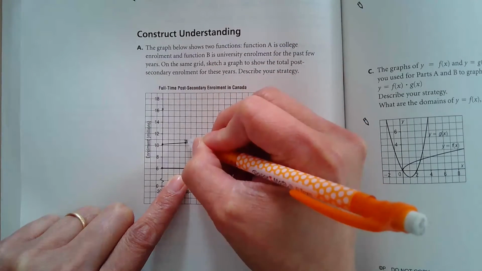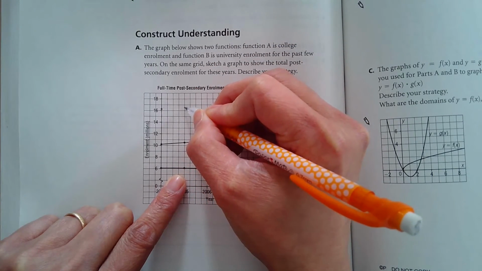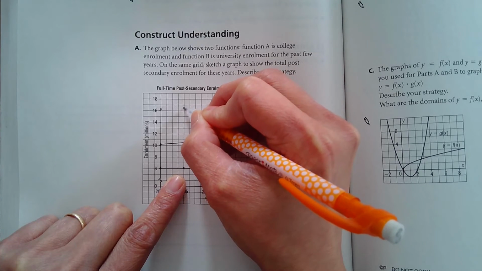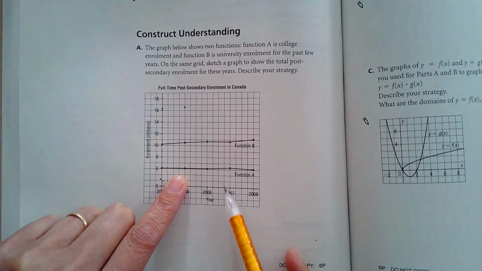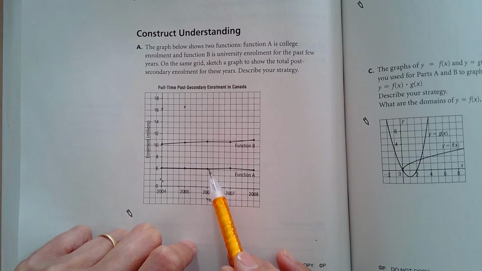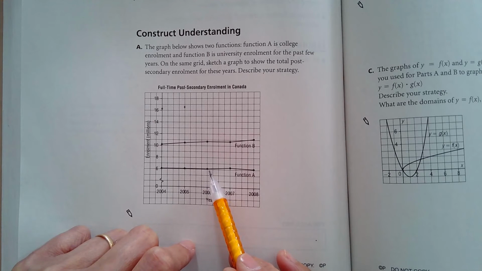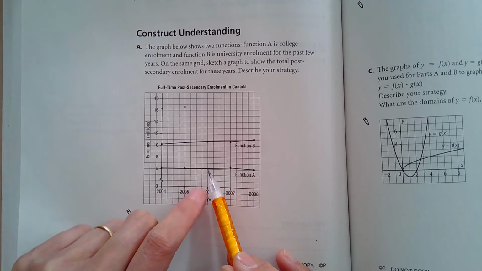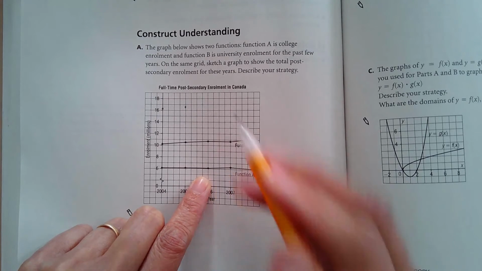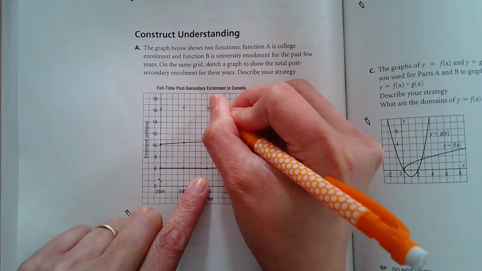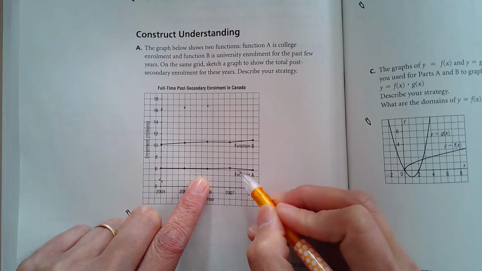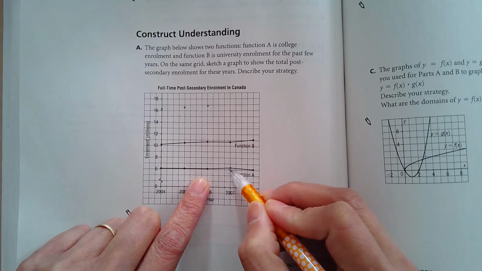So 16.5. What about in 2006? About 16 point. Oh, you're adding them together already, right? About 16.8. At least slightly above, right? And what about this one? In 2007?